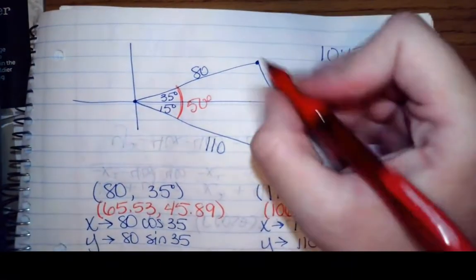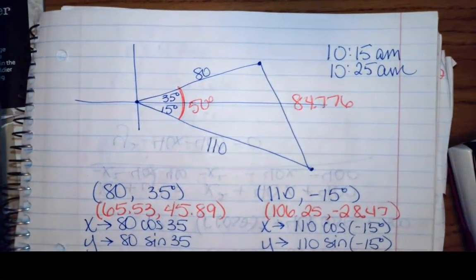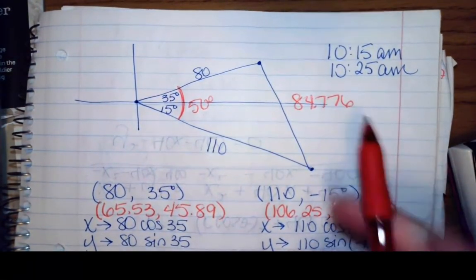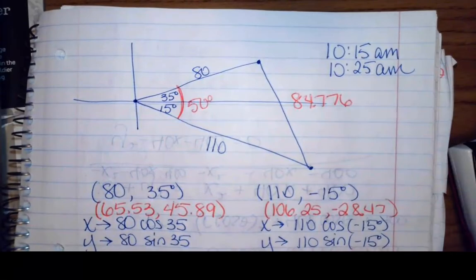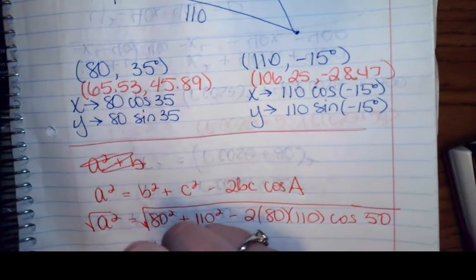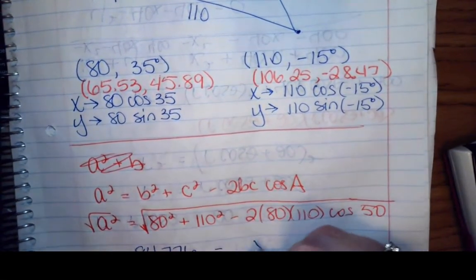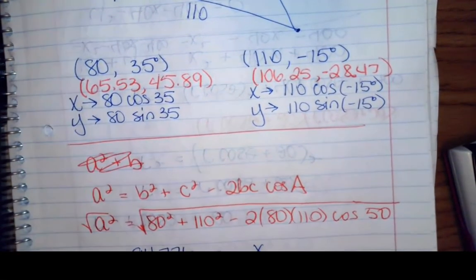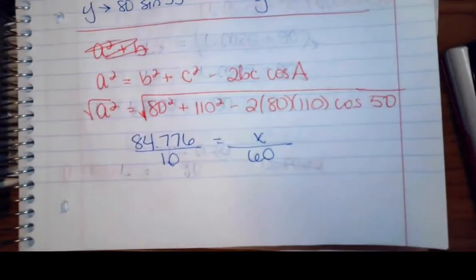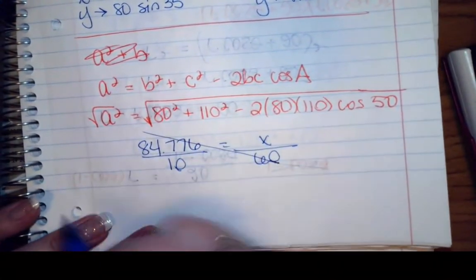84.776. That's how many miles he went in 10 minutes, because he went from 10:15 to 10:25. I want to know how many miles he goes in an hour. So I'm going to use that 84.776 over 10 minutes will equal x over 60 minutes. Okay, so I'm going to cross multiply.